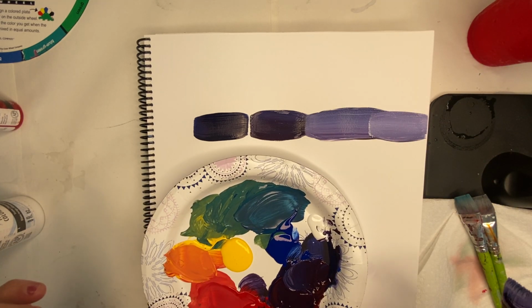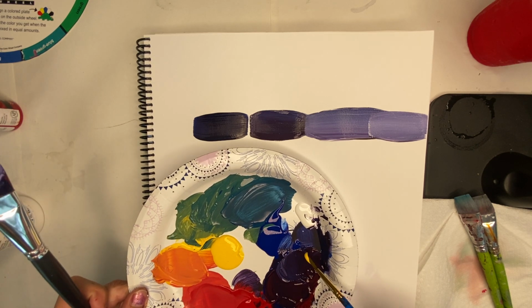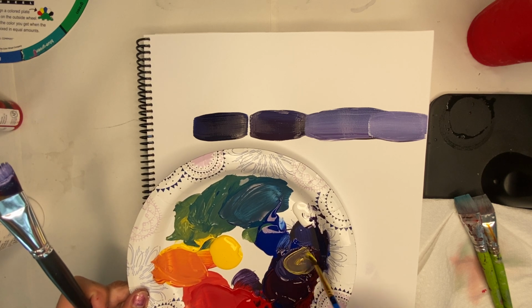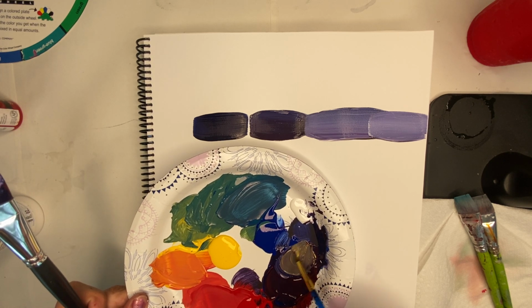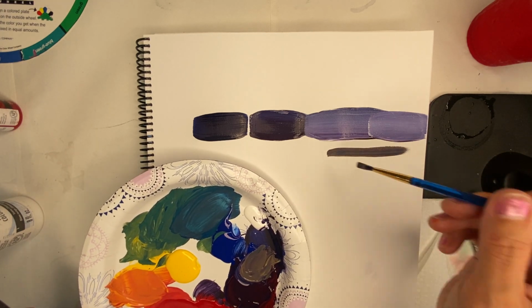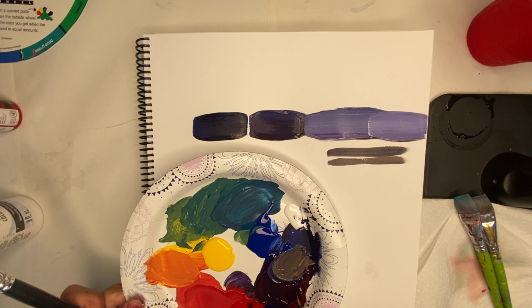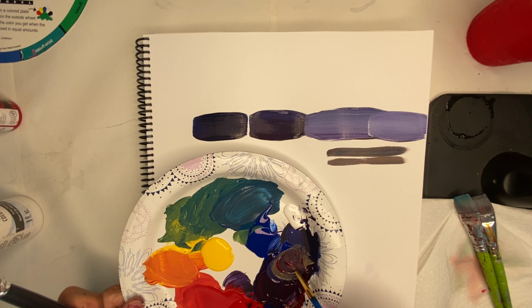Anyway, now if I was to take a little bit of the yellow and add that to this, see how it becomes a grayish color? So what if I added a little bit more of the reddish color? It's really a pretty color.